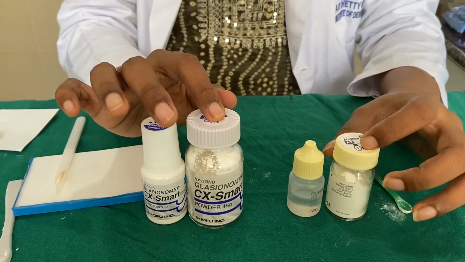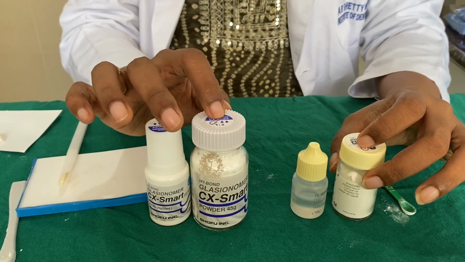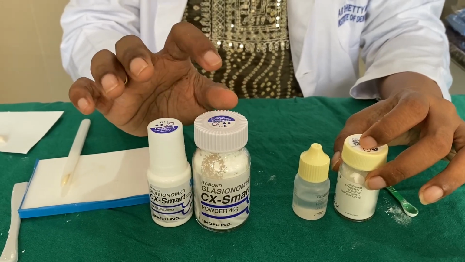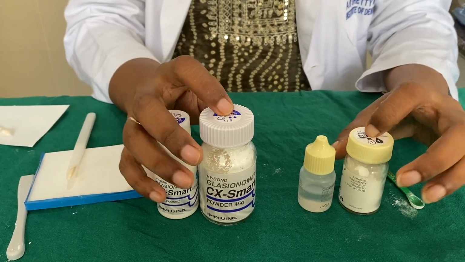And even the ratio, if you see, here we take 1:1 ratio and here we take 1:2 ratio. That is 1 scoop for 2 drops of liquid. Here we use 1:1 ratio.